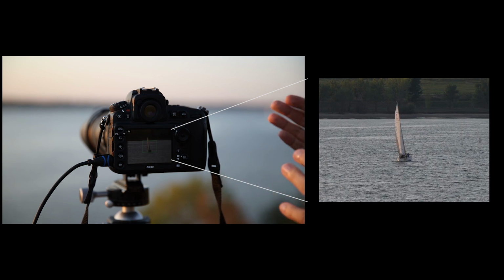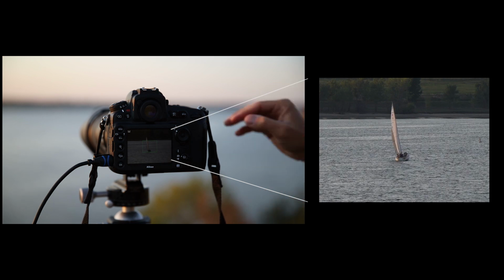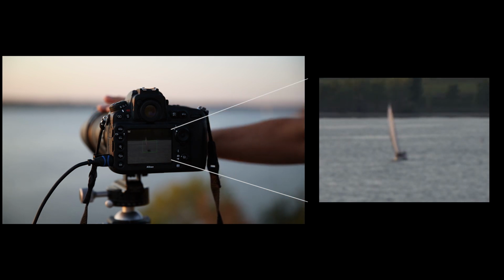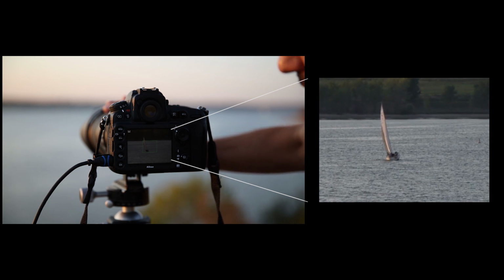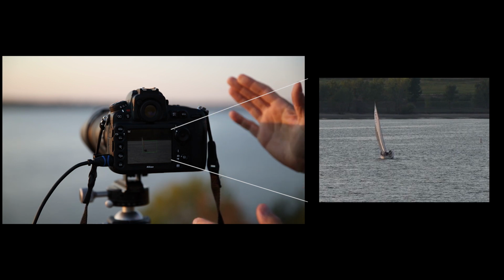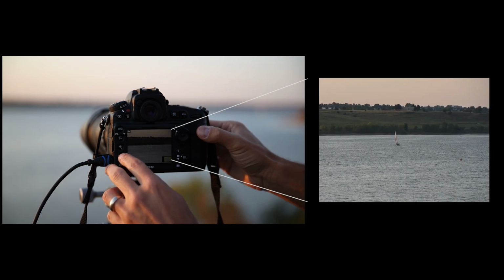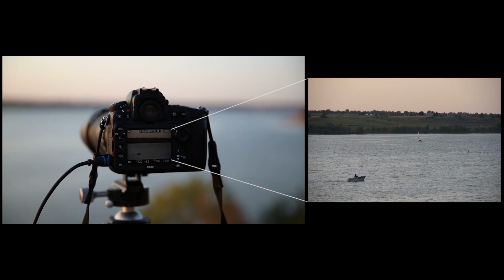Now, if you have a lens that doesn't autofocus with your camera, you can still use live view. And let's say your image is way out of focus. I can just turn the focus ring, and then I can check to make sure that my subject is in perfect focus. So you can see this is very useful when you're focusing on distant landscapes, on scenes that aren't moving, and that's an important part.